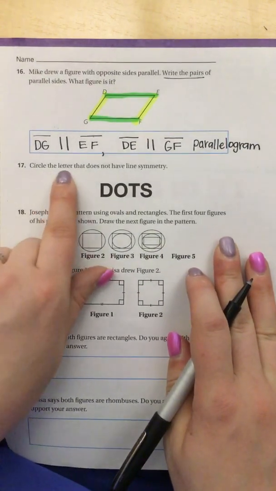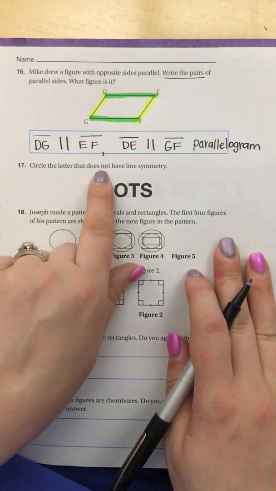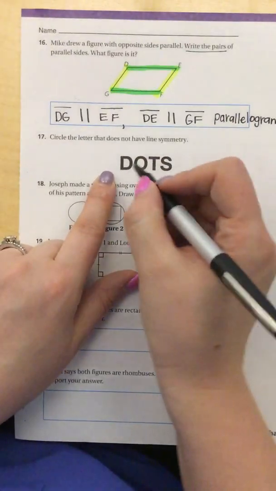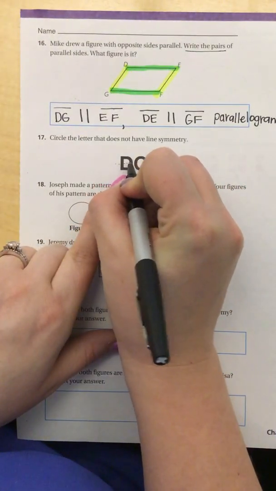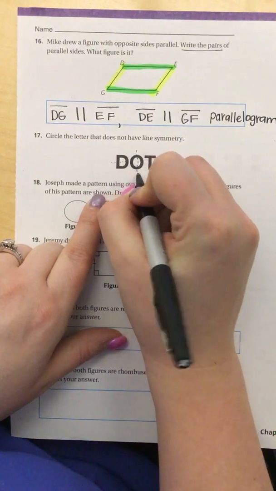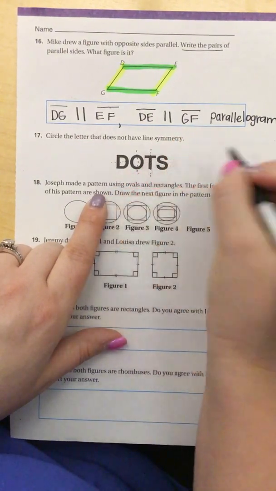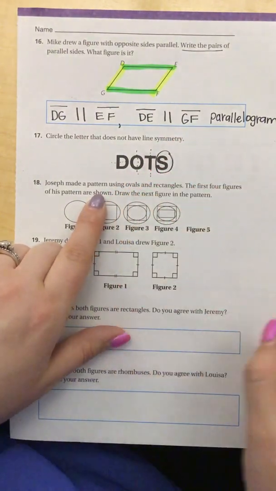Okay, the next one, circle the letter that does not have line symmetry. So which one can I not cut in half? I can cut my D in half, I can cut my O in half, I can cut my T in half, I cannot cut my S in half.